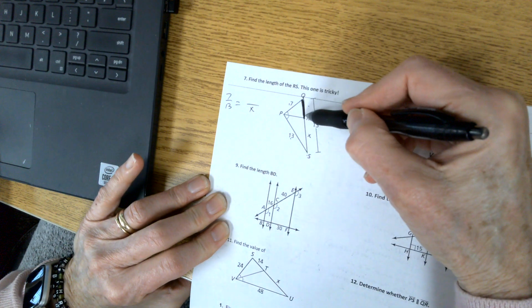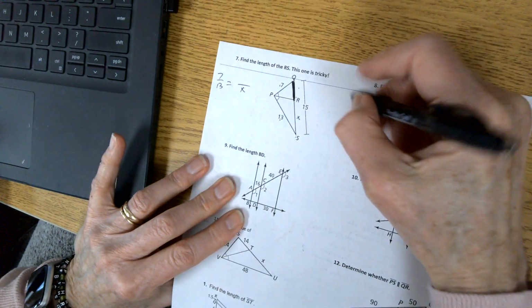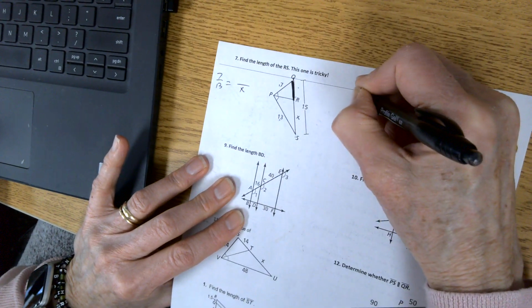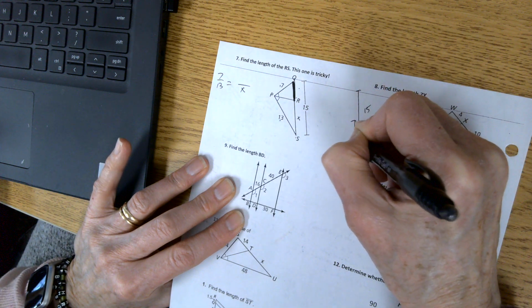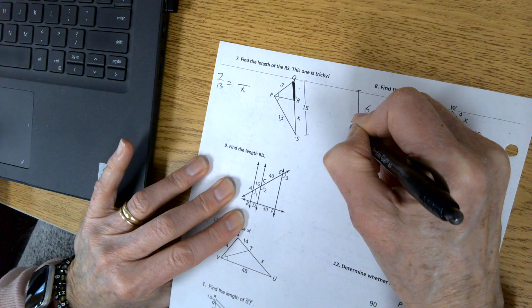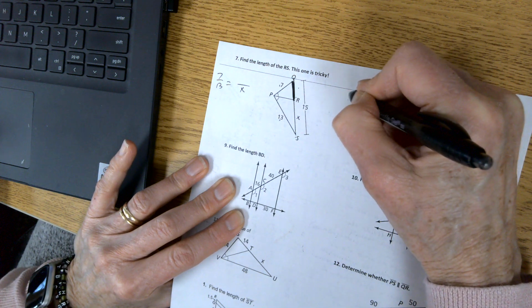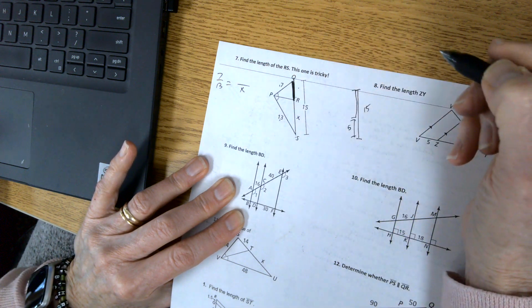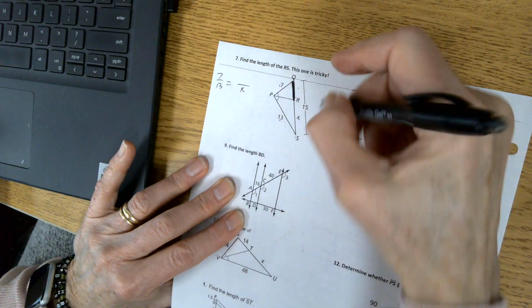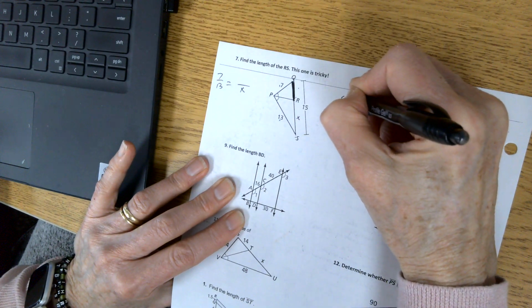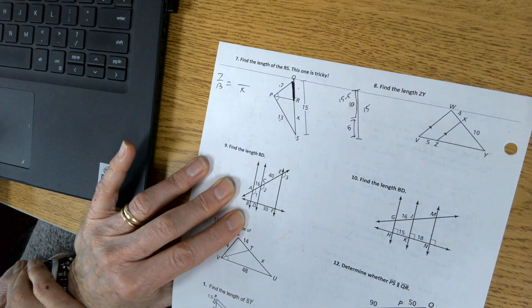But what do I call this? Okay, let's just think for a second. This whole length is 15 long. This much of it is, let's say, 5 long. You guys would go, okay, how do I get this length? I would say 10. And I'd say, how did you get 10? And you go, well, I went 15 minus 5 and that gave me the 10.